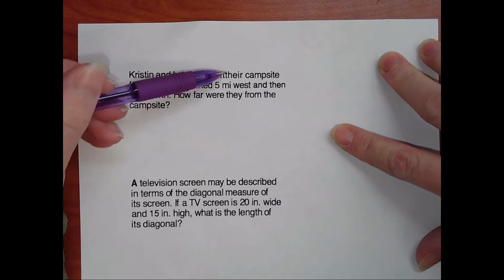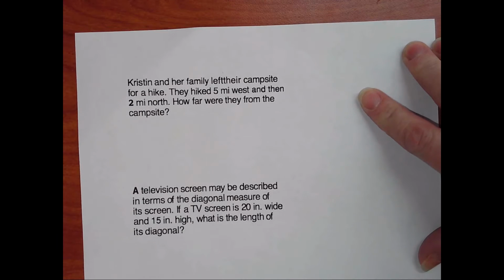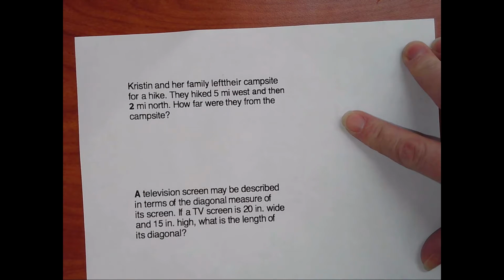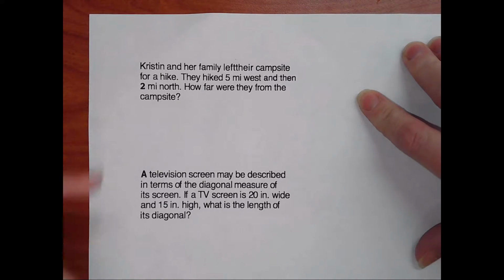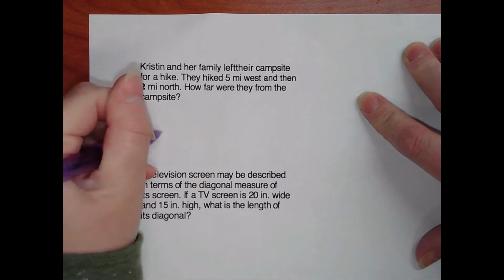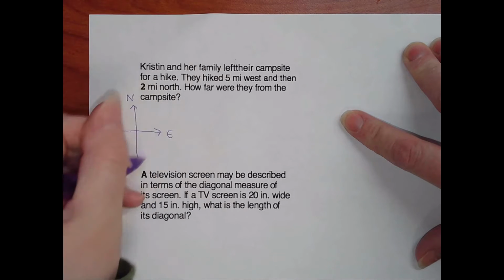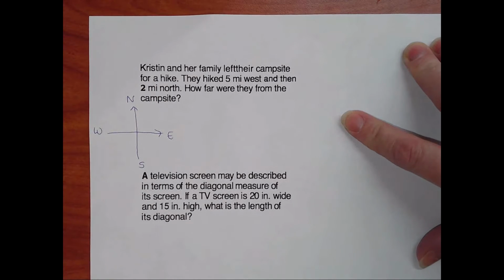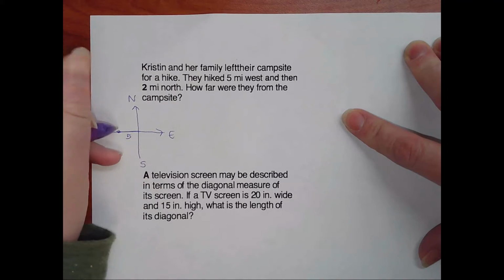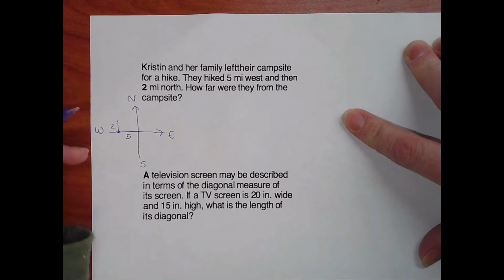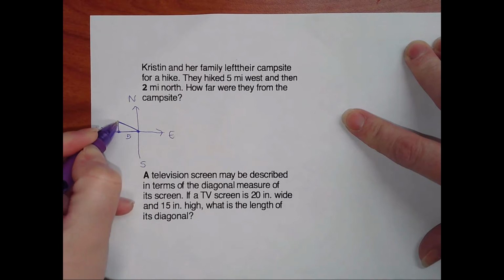There needs to be a little space right there. It says, Kristen and her family left their campsite for a hike. They hiked 5 miles west and then 2 miles north. How far were they from their campsite? So I see north and west, so I'm going to draw, like, never eat soggy waffles. So they went 5 miles west and 2 miles north. And this is where their campsite was. So they want to know, well, what's that length right there?